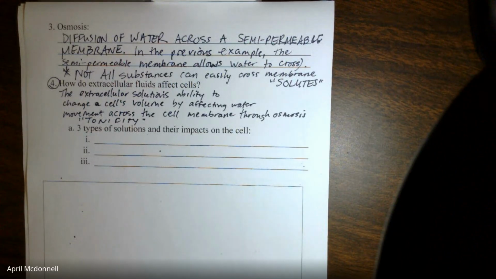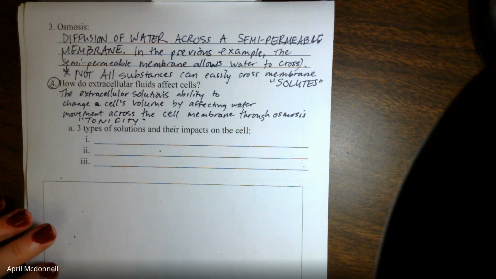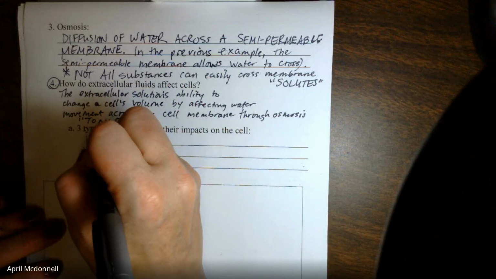This definition is basically saying that the extracellular fluids surrounding the cells can impact cells in various ways depending on the solution. There are three different types of solutions, and they each have different impacts on the cell. The first type of solution is called isotonic.